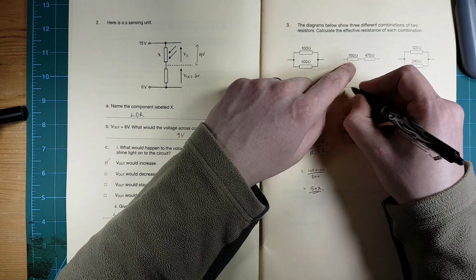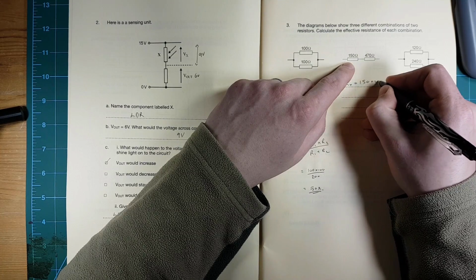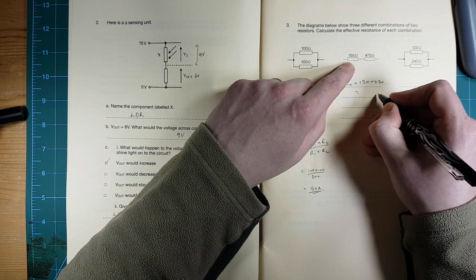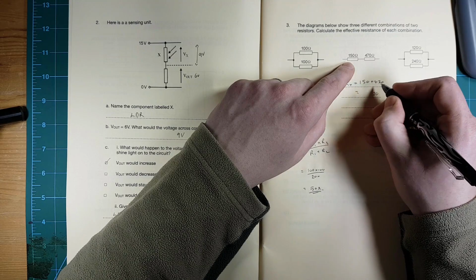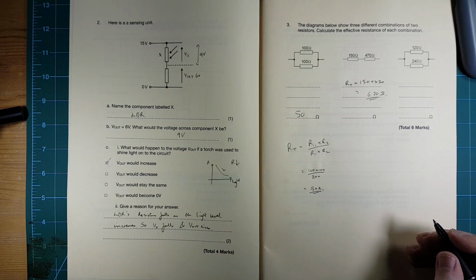This one here, resistors in series. The total is just the sum of the 2. So that's equal to 2, 0, carry the 1, 620 ohms.